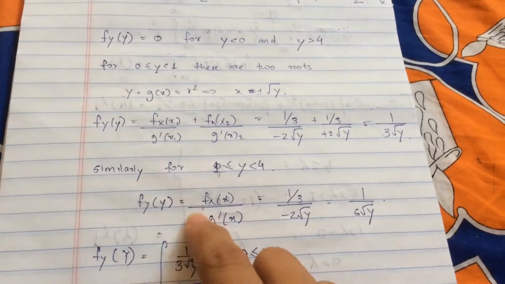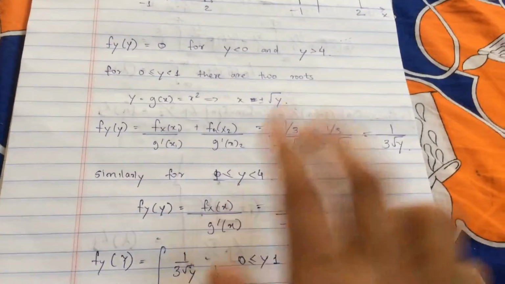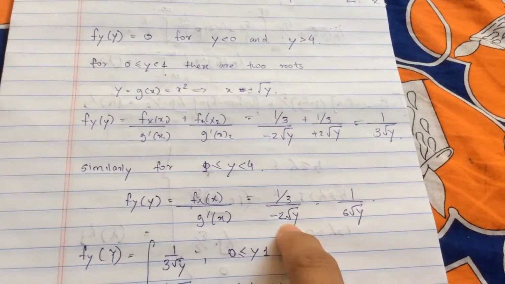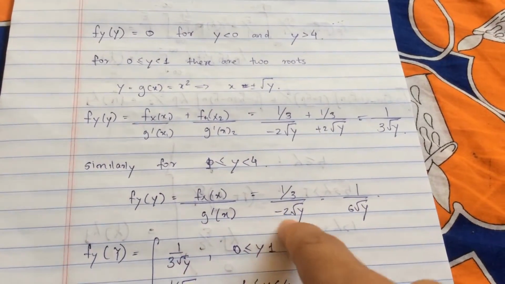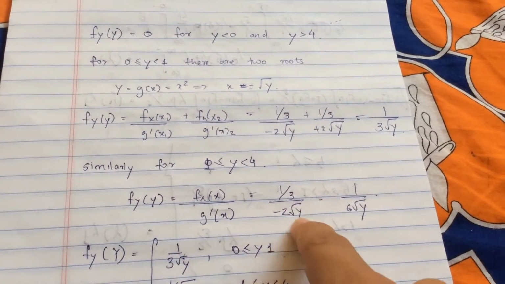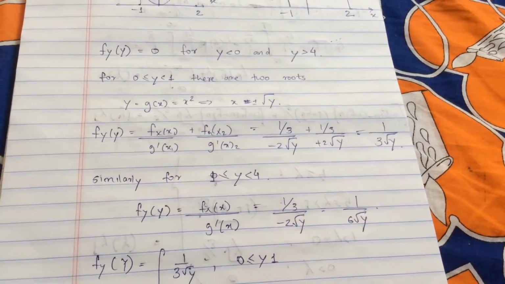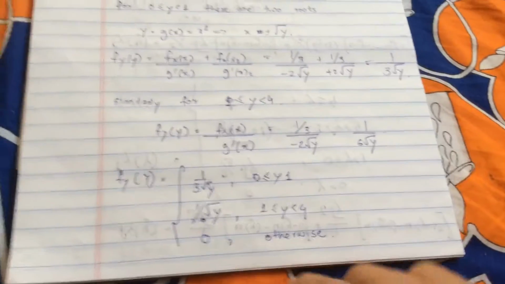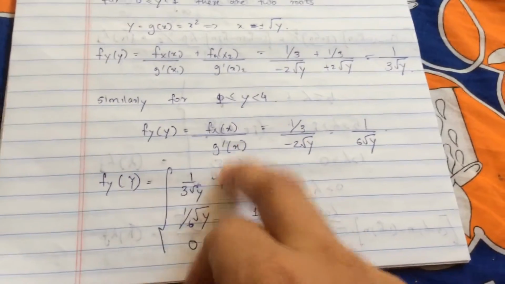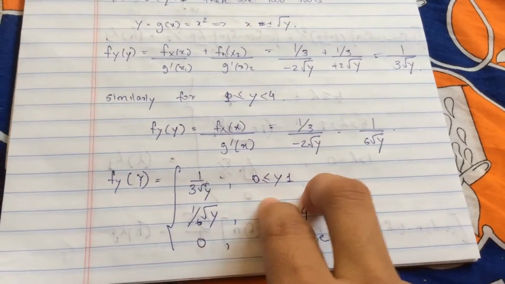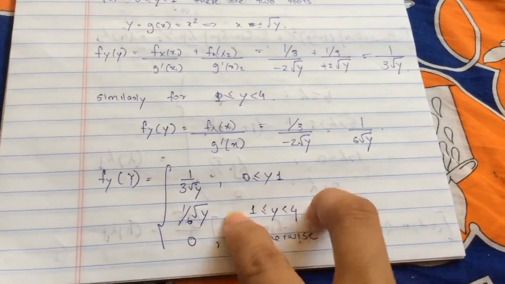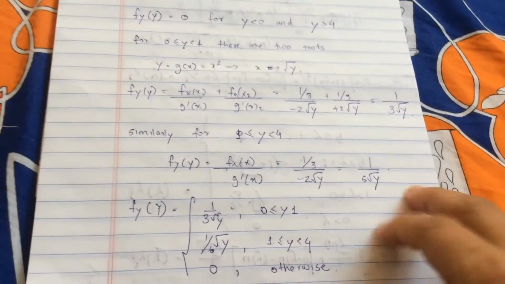Now similarly we do this from 1 to 4. We have got one root, and that is 1 upon 3 into 1 upon 2 root y, which gives 1 upon 6 root y. Therefore we find fY(y) is equal to 1 upon 3 root y between 0 to 1, 1 upon 6 root y between 1 to 4, and it is 0 otherwise.